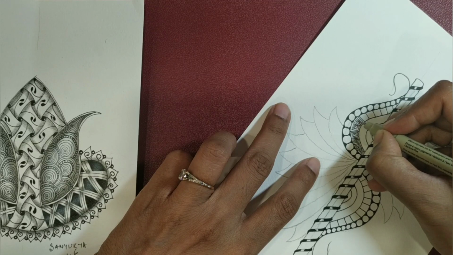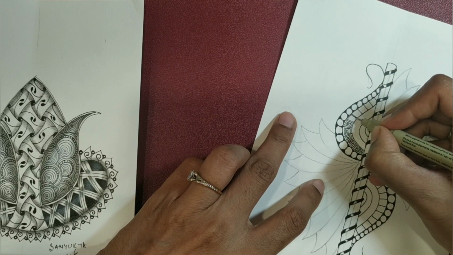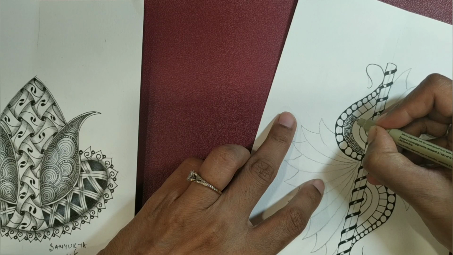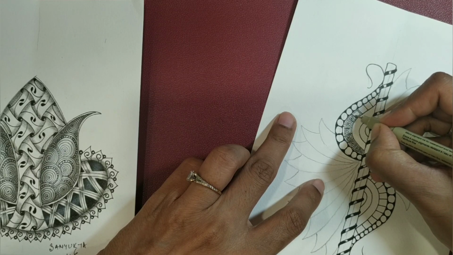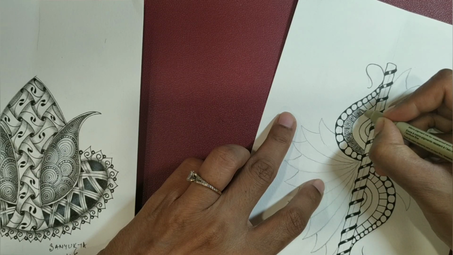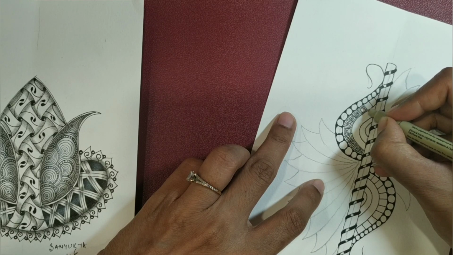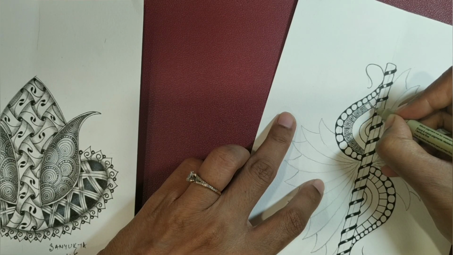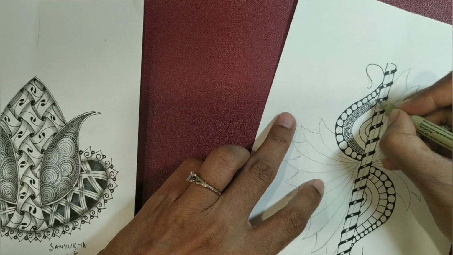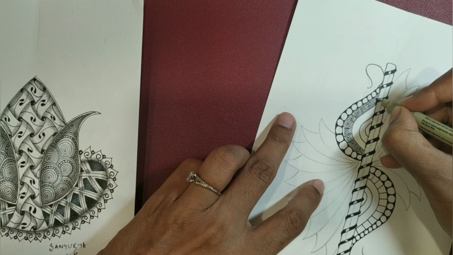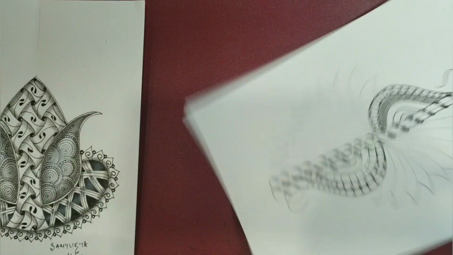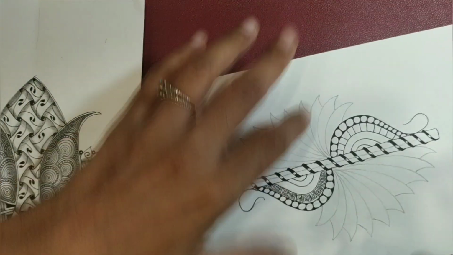Take your time and slowly use each of the space. And insert the tangle a mingle. Yeah, I'll do this here also.